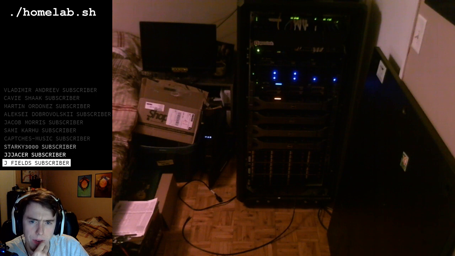CPU seems to have everything, so it should work. I don't know. Is this thing done yet? Just loading UEFI.